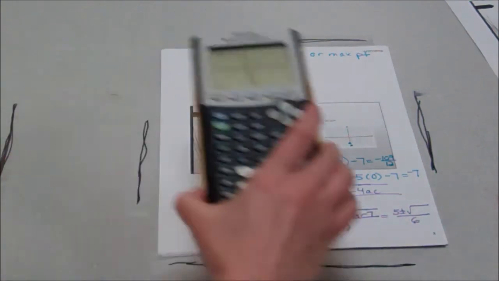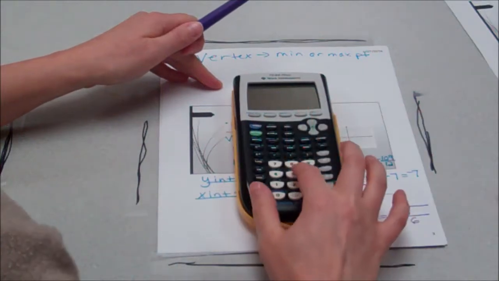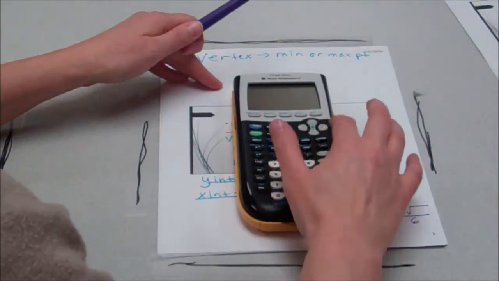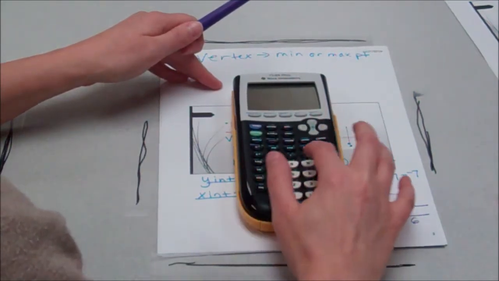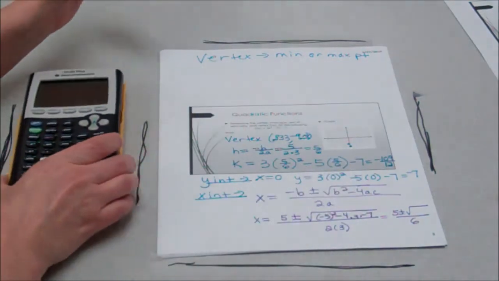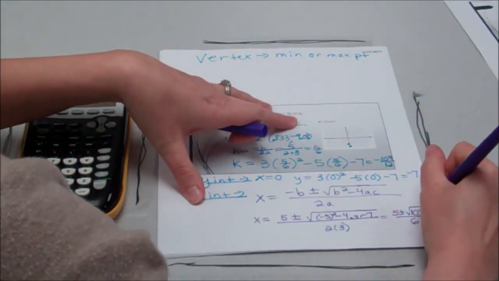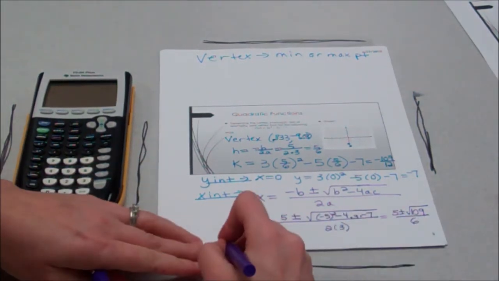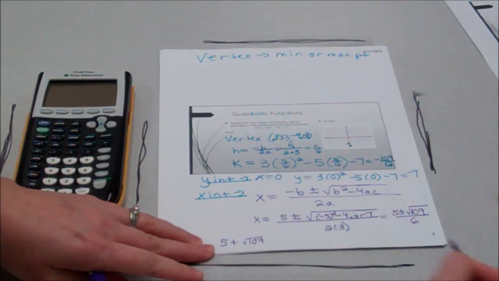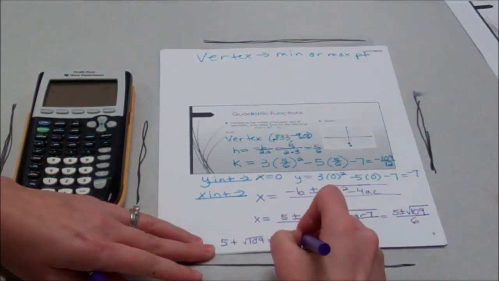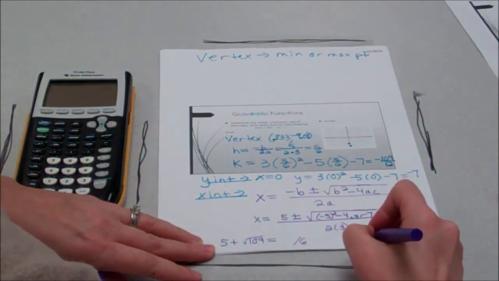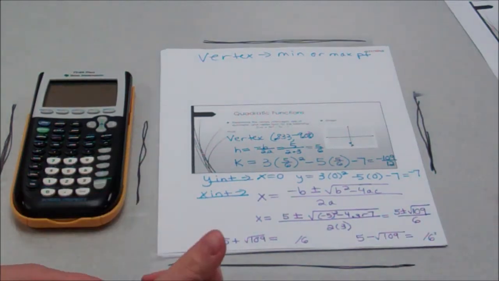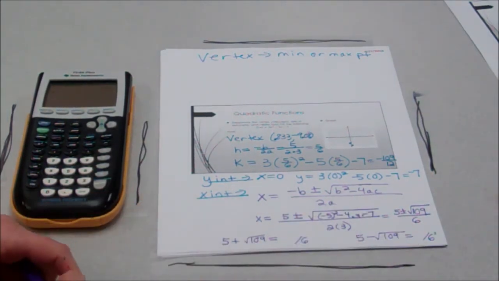And I'm going to shortcut that and just use the calculator. So 25 plus 4 times 7 times 3, oops. And I get 109. From there, if I want decimal approximations, here's what you're going to do. You're going to type 5 plus square root of 109. You're going to get that answer and divide it by 6. Then to get the other answer, you're going to do 5 minus the square root of 109, get that answer, and divide it by 6. All right. Pretty sure you know what to do from there.